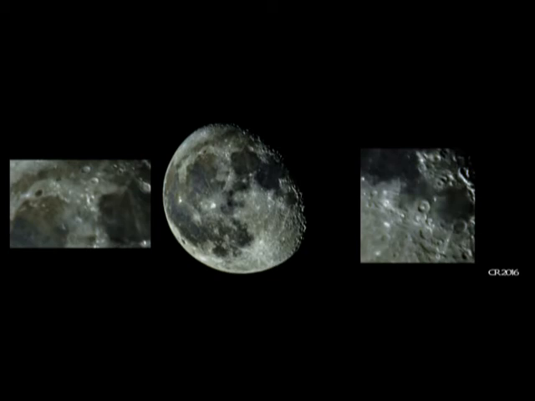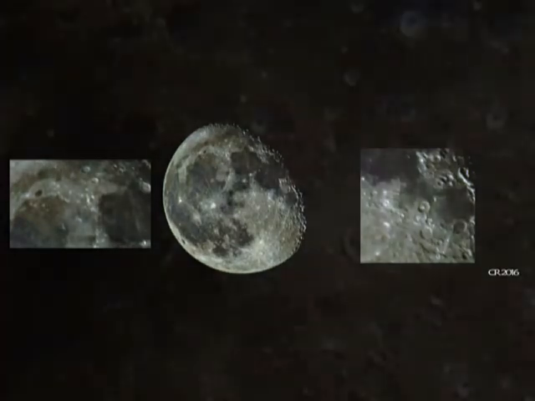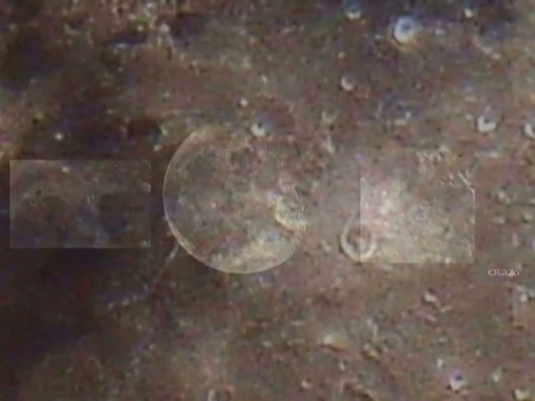This is a little tiny CMOS processing camera, a little tiny lens connected to my guide cam and my refractor, my 70 millimeter StellarVue.